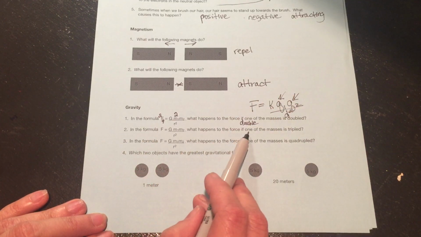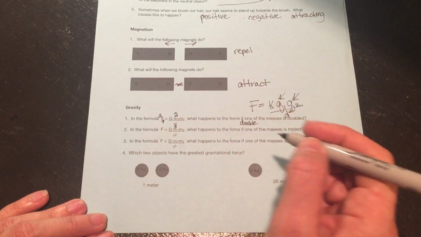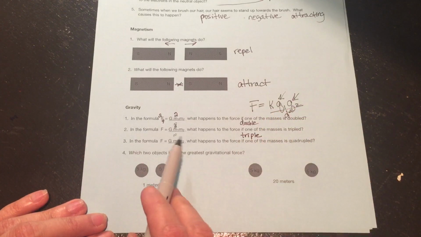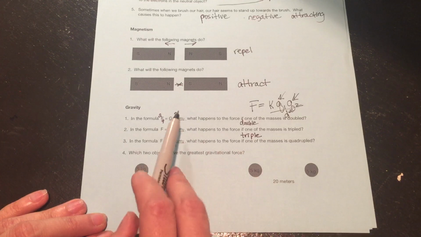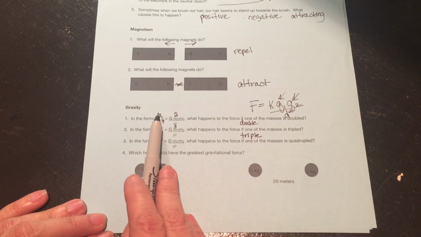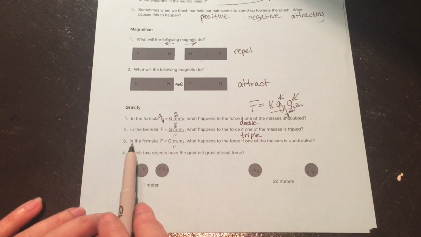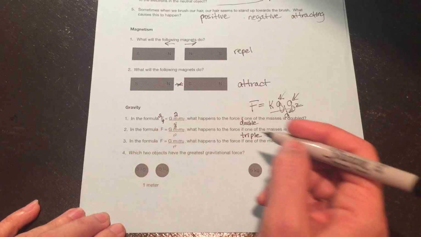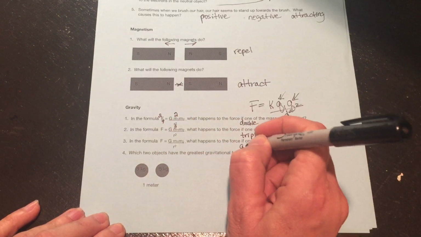What happens to the force if one of the masses is tripled? So if I triple the mass, I'm going to triple the force. Okay, if I were to double both masses on this one, let's see if that's on there. Well, it's not, but if I were to double both masses, 2 times 2, I would quadruple. I would have 4 times the amount of force. This one says if we quadruple one of the masses, once again, quadruple is 4 times, so we would quadruple the force.